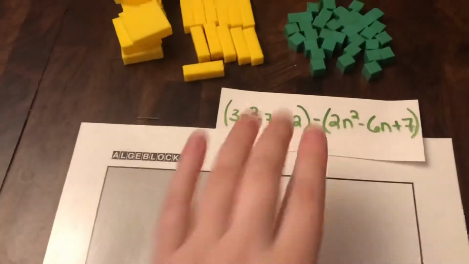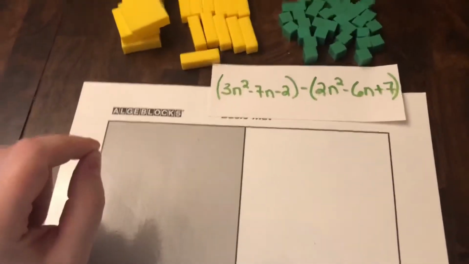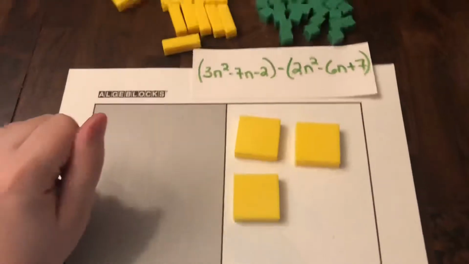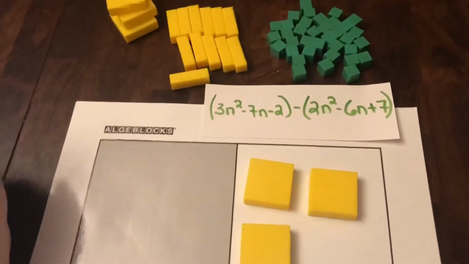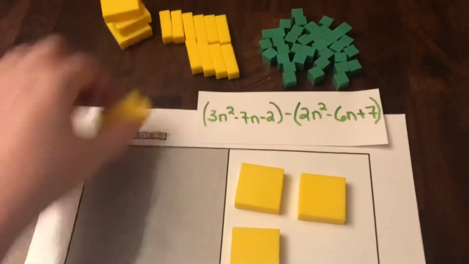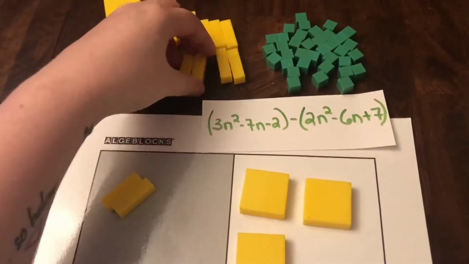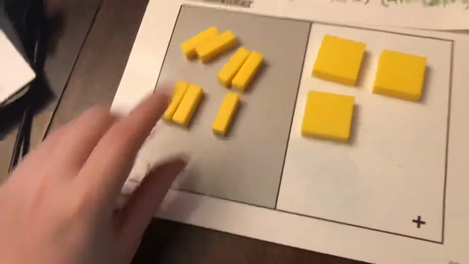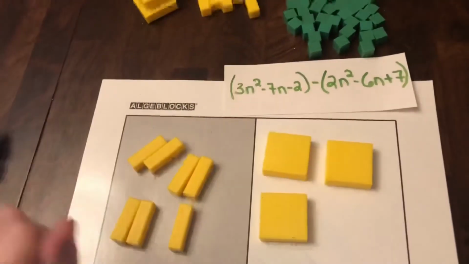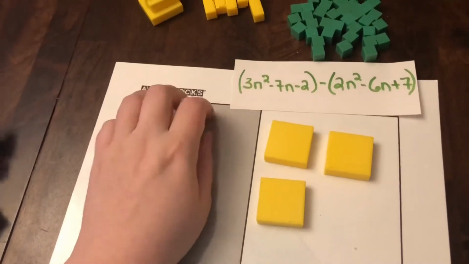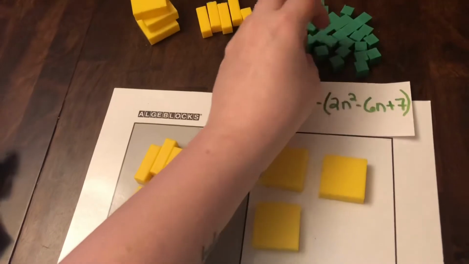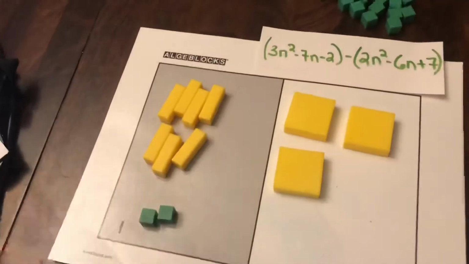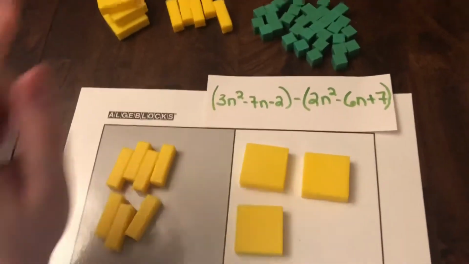So our first part, we have a positive 3n squared. So we're going to take 2 and 3 and put that on our positive side. Now we have a negative 7n. So we are going to take 7, 4, and we're going to put those on our negative side, because that's what the problem tells us. Now we also have a negative 2 in our first part, so we're also going to put negative 2.